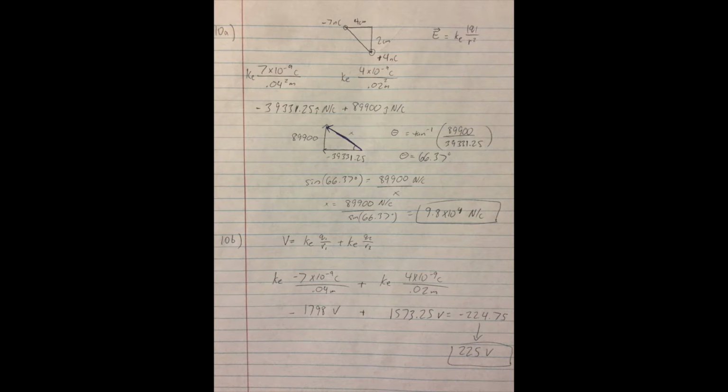So that's going to give us two values here. We have a negative and a positive. We're going to add them together. It's going to give us a net negative voltage of 224.75. But since we're talking about the voltage just at the origin, direction doesn't matter. So we're going to take the absolute value of that, and we're going to round, and it's going to give us our answer of 225 volts.